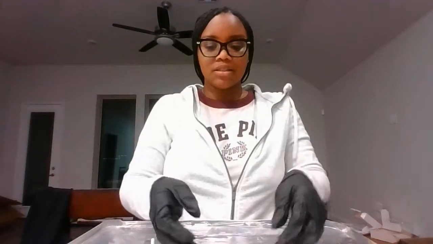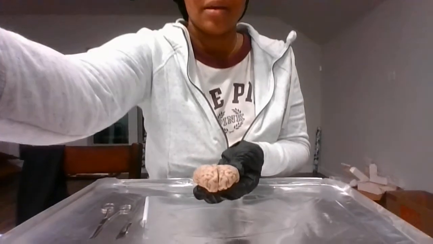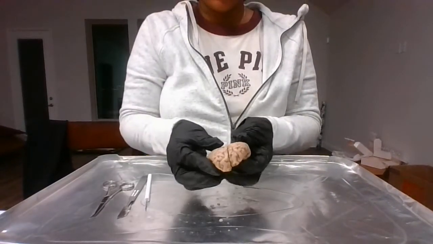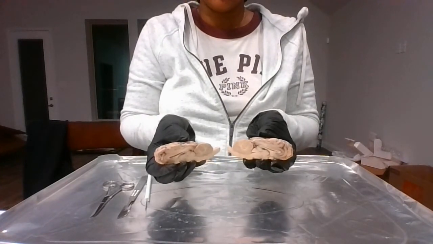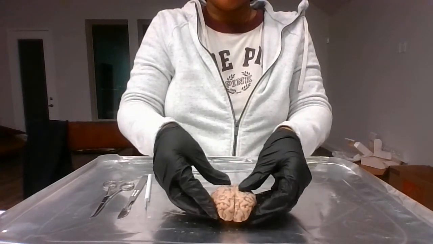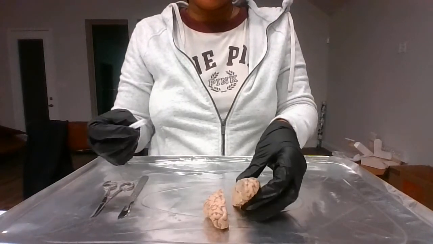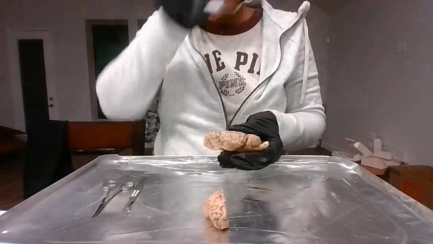Okay, so as you can see, I've already dissected the brain. I'm going to move my camera down a little. I've split it into a sagittal view. So I'll start with some exterior portions of the brain. To begin, I'll start with the lobes.